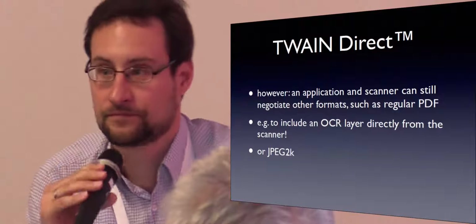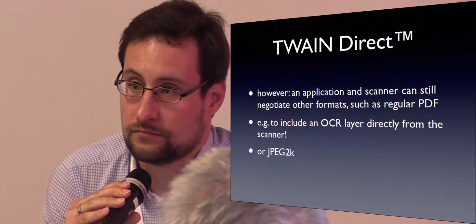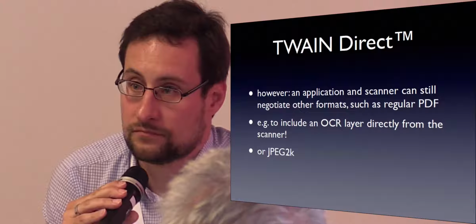Yes, please. Yeah. I understand it's an exchange format, and I understand it's part of the document creation or scanning lifecycle where it comes out of the scanner onto the host computer, let's say, and I understand that.